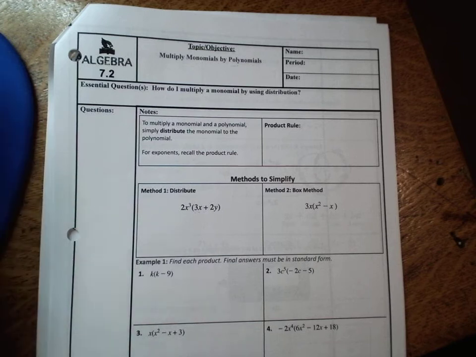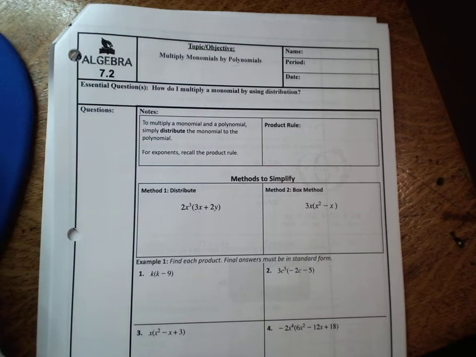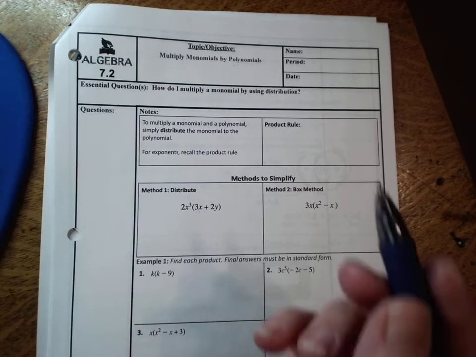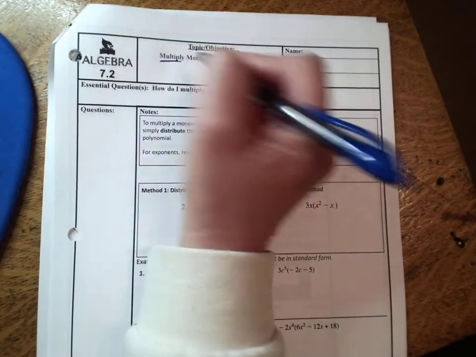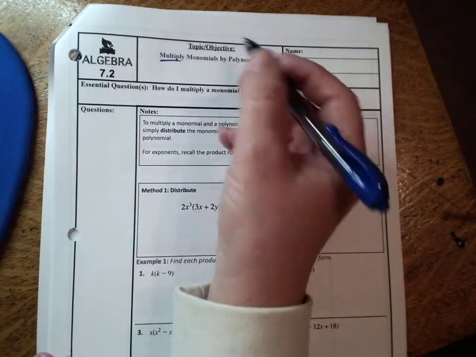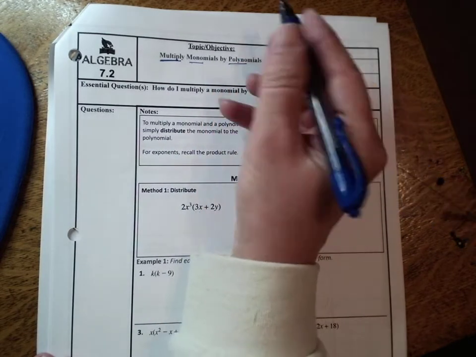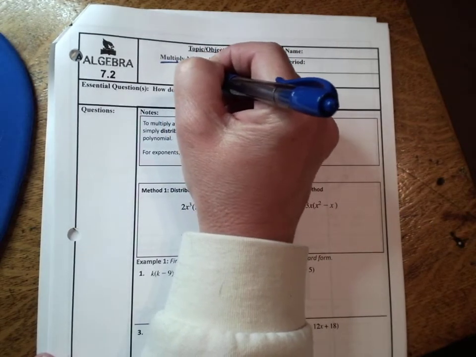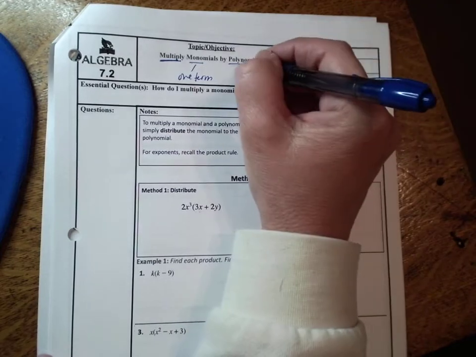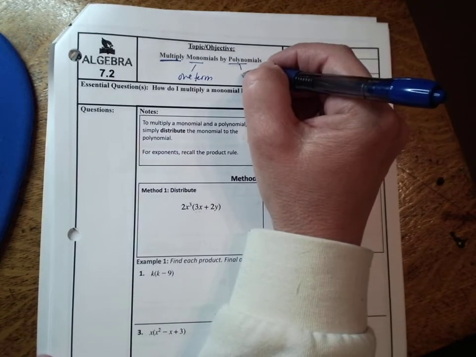Okay, we're working on 7.2. 7.1 was adding and subtracting polynomials. Now we're going to be multiplying. We're going to multiply now monomial by a polynomial. So remember, monomial is one term, and then a polynomial could be 4 or greater.